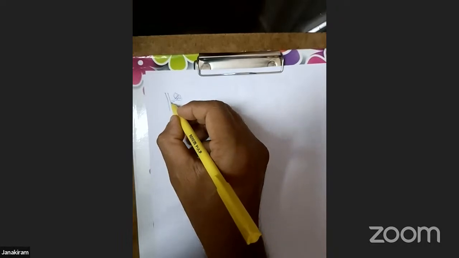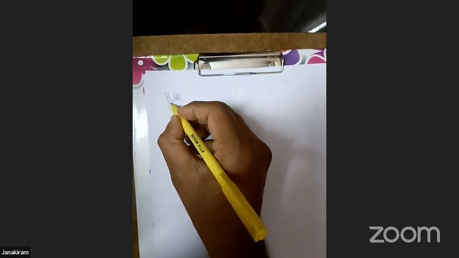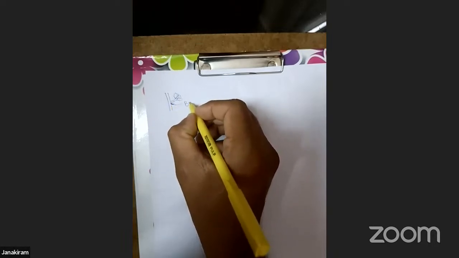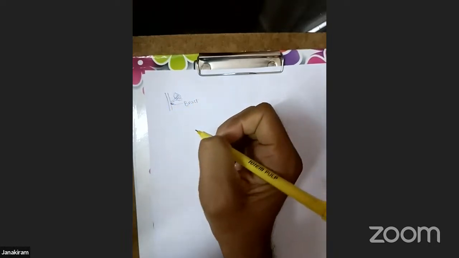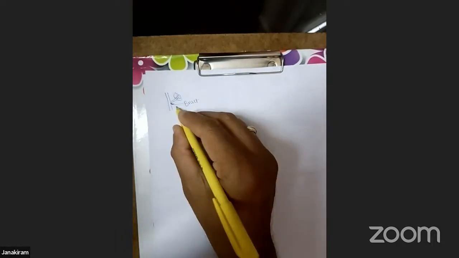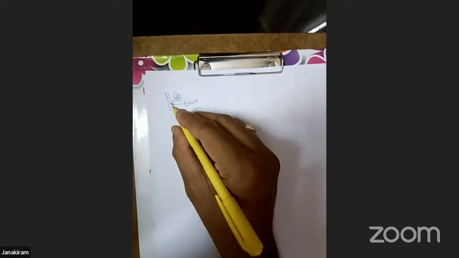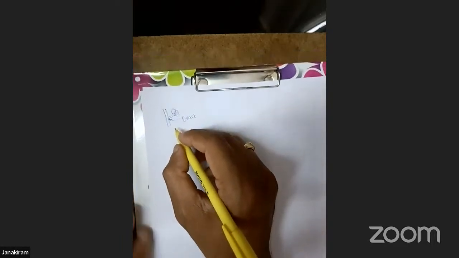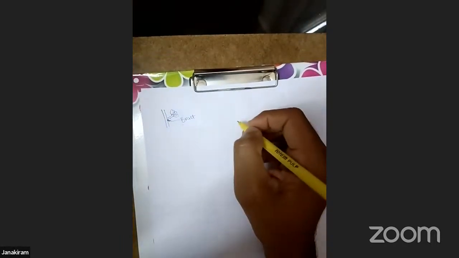At the base of the pedicel, we can see some small hair-like structure. This is called a bract. Sometimes the bract may be present or may not be present.